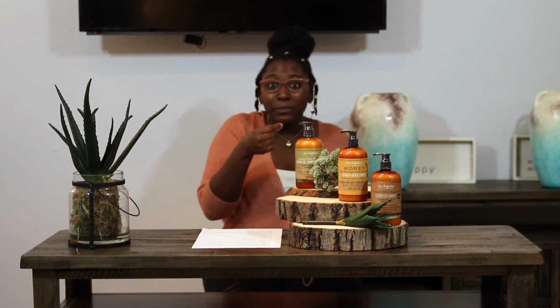And the final test is the strand test. You take a strand of your hair, put it between your fingers, and you go up and down. What do you feel? If it's smooth and feels normal, then you have normal porosity hair. If it feels dense and hard, then you have low porosity hair. And if it feels ridgy, like there's bumps on it, then you have high porosity hair.